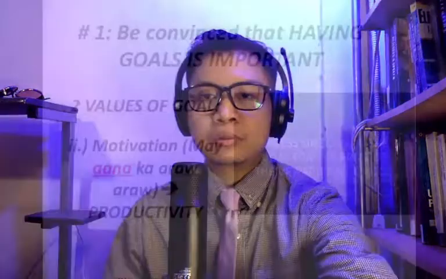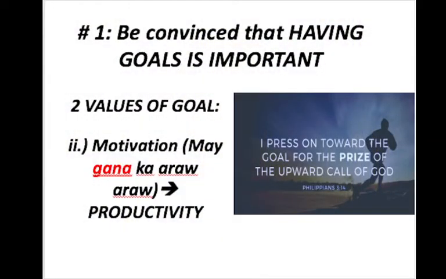One good example of this would be the Apostle Paul. Agree naman tayo na si Apostle Paul, one of the most accomplished apostles in the Bible. Grabe yung mga efforts niya, no? Yung mga accomplishments niya. Ang dami niyang nasulat na epistles, ang dami niyang mga nag-guide na mga tao spiritually. What explains that? Because he had a goal. Sinabi niya yan in the book of Philippians.